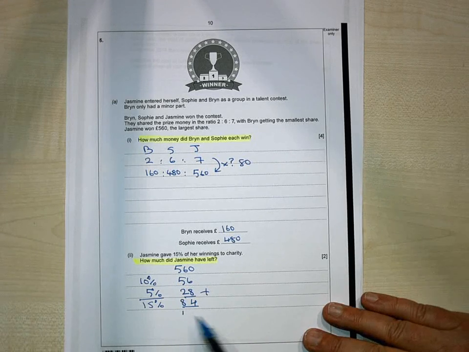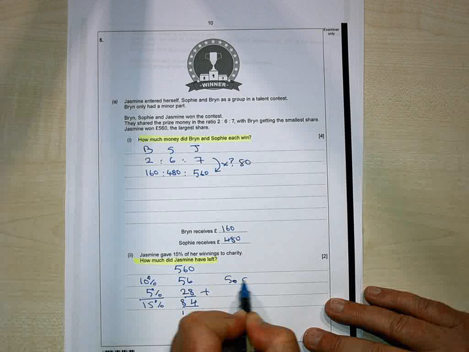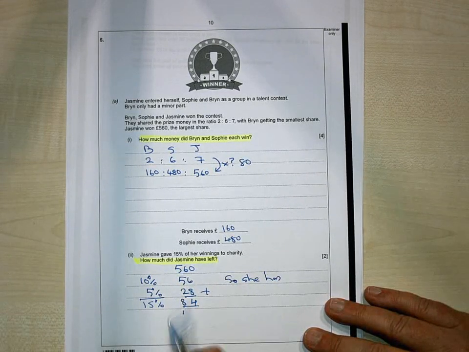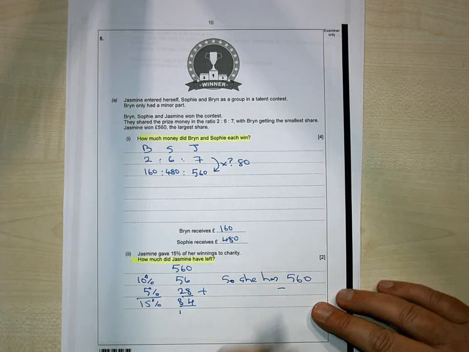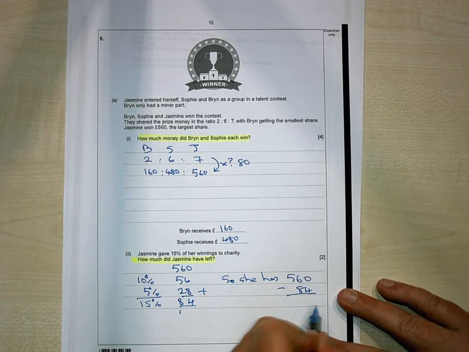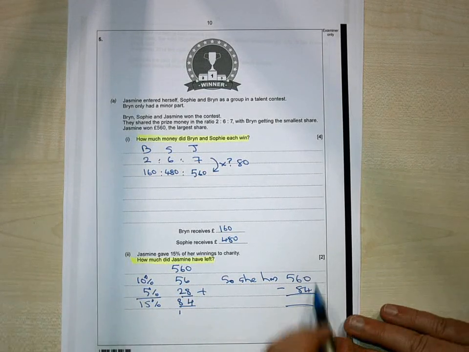I go back to the question. Have I answered that? How much did Jasmine have left? Did she have £84 left? No, that's what she gave away. So she's got 560 less £84.